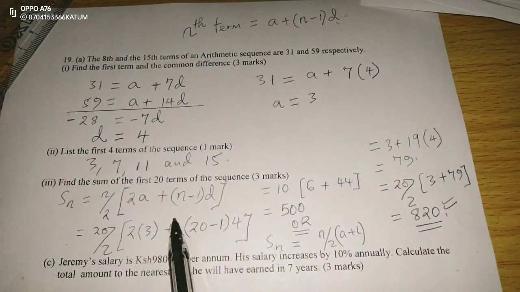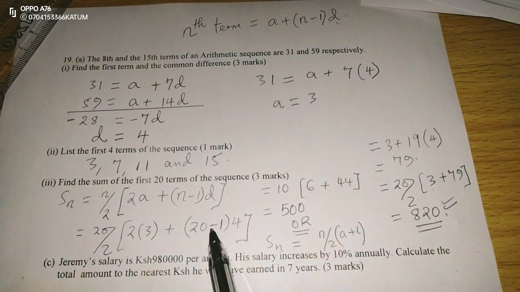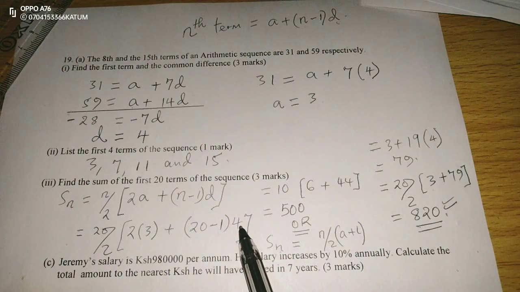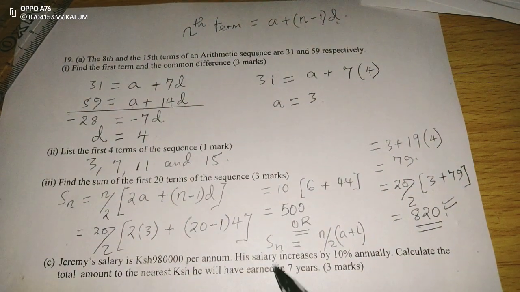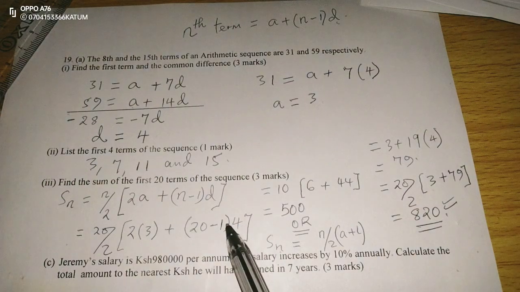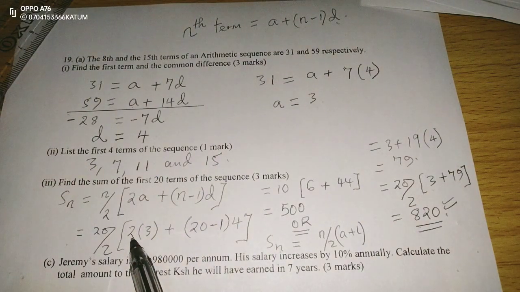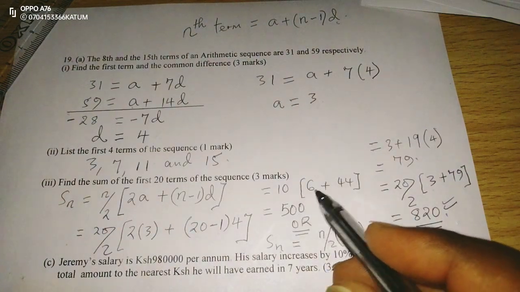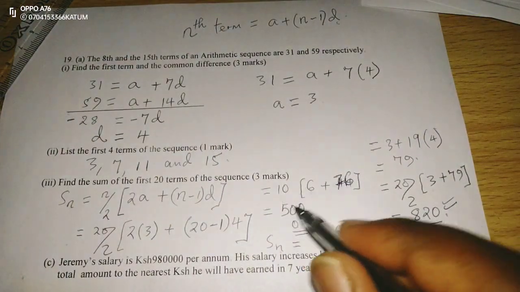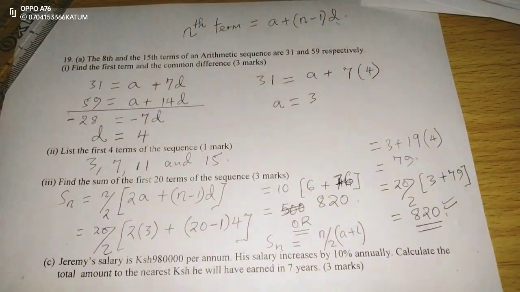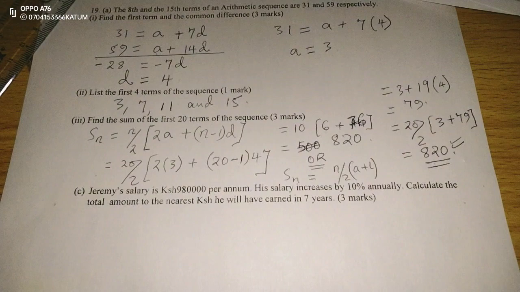I should correct the first formula, whereby when we subtract 1 from 20, we should get 19. So 19 multiplied by 4 should give us 76. When we add 6, we get 82. When 82 is multiplied by 10, we get 820. So the answer here should have been 76, sorry. So in the two formulas, we have the same answer.